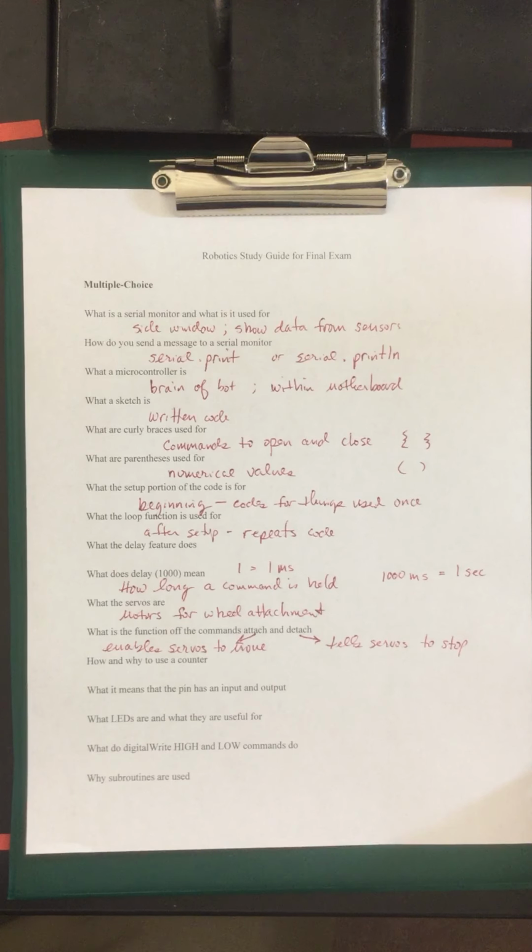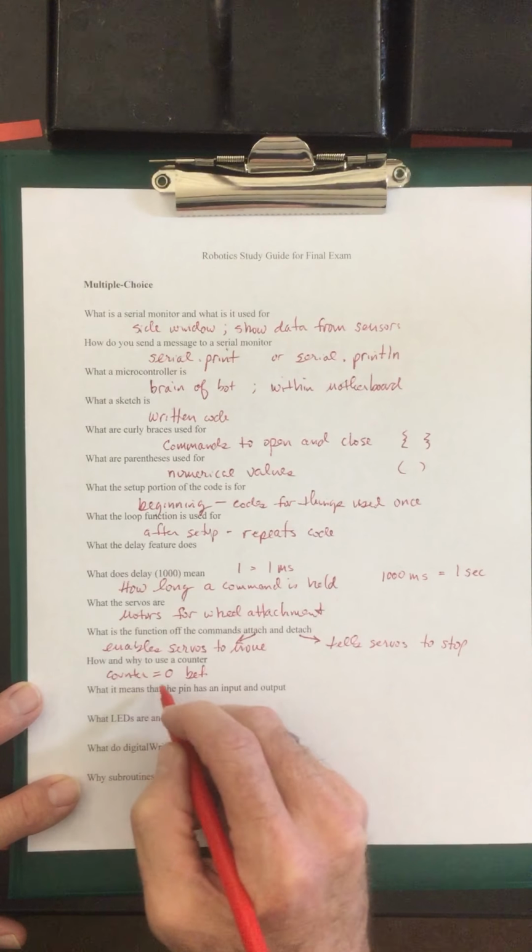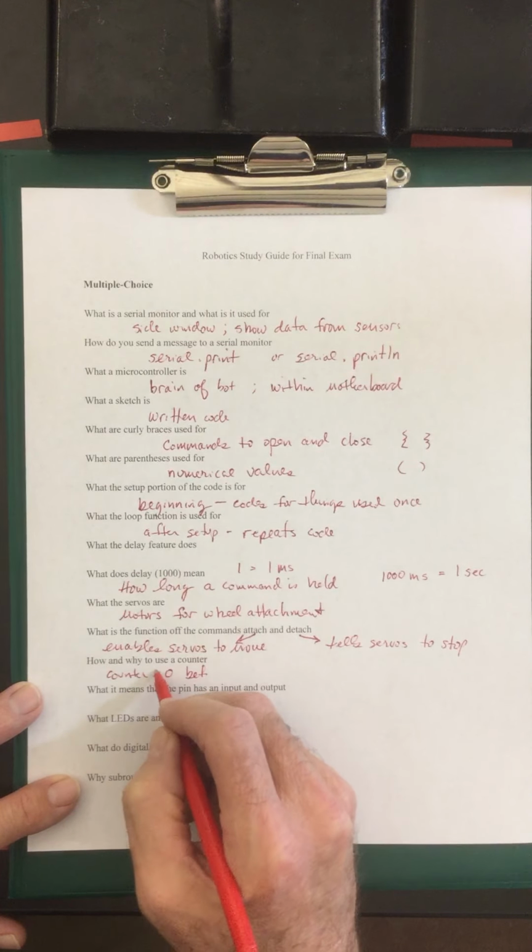How and why to use a counter? Well, we start by saying that my counter is going to be equal to 0. We declare counter before the setup, and then in the setup, we will say my counter is going to be equal to 0.